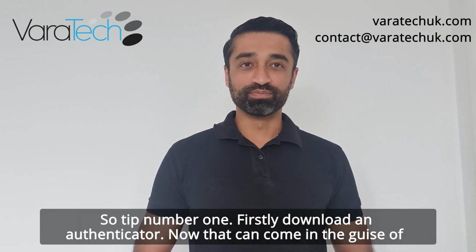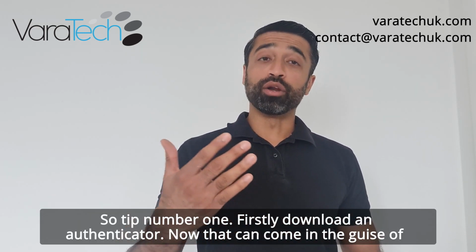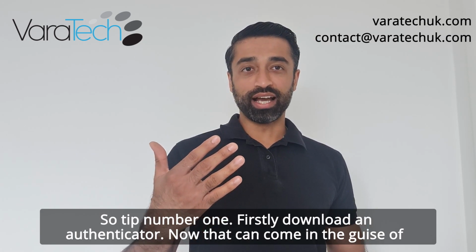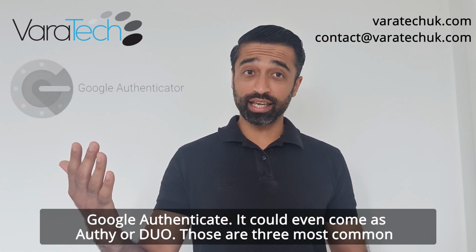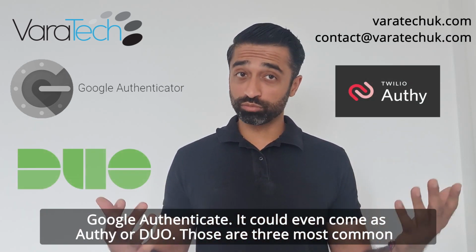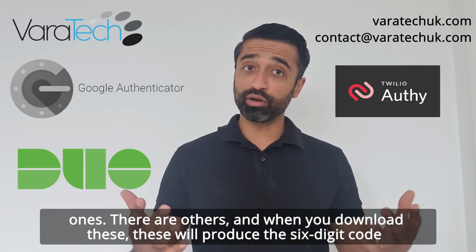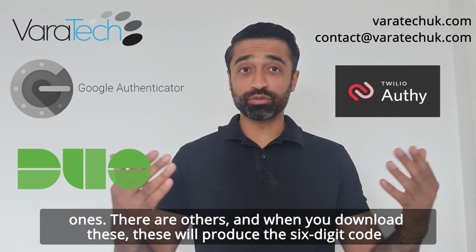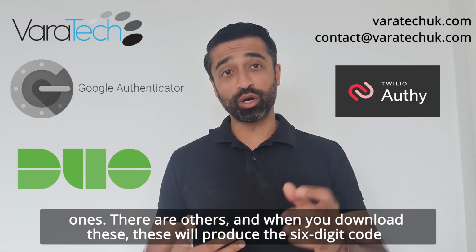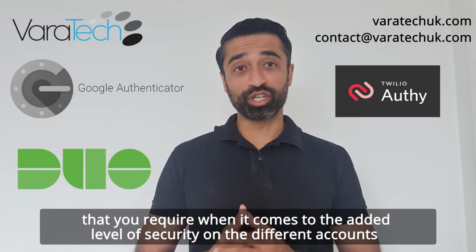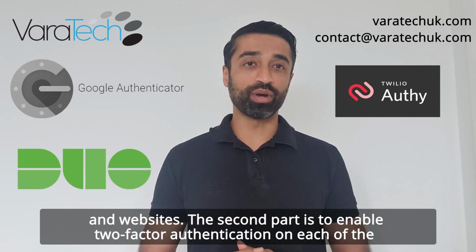So tip number one, firstly, download an authenticator. Now that can come in the guise of Google Authenticator. It could even come as Authy or Duo. Those are three of the most common ones. There are others. And when you download these, they will produce the 6-digit code that you require when it comes to the added level of security on the different accounts and websites.